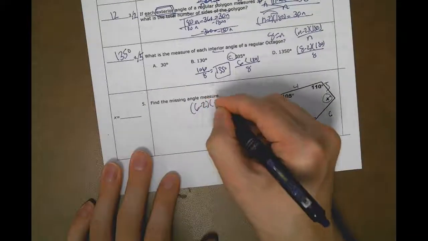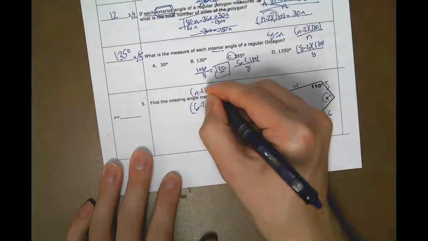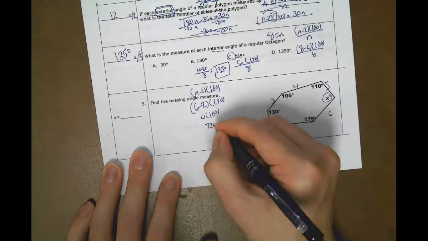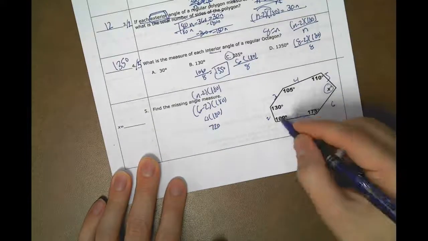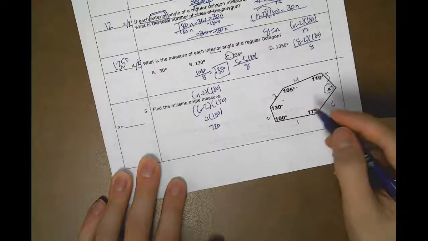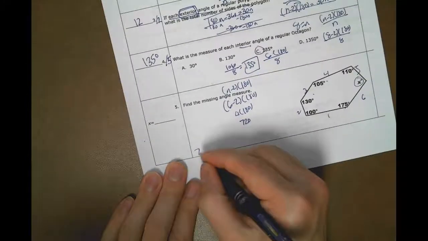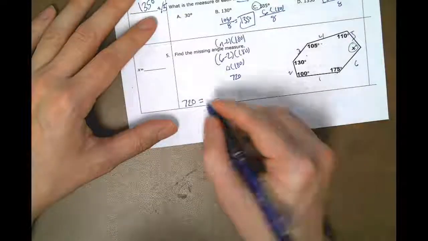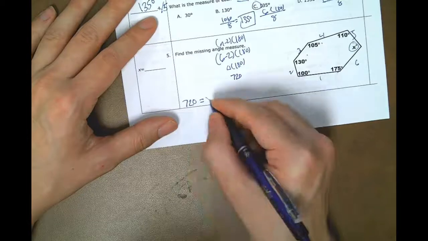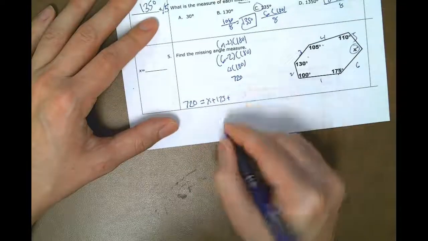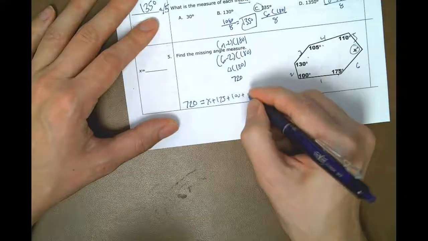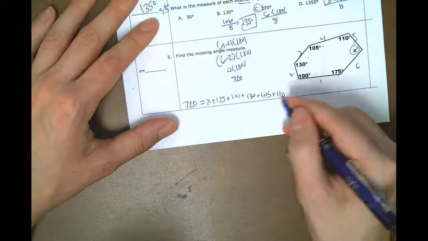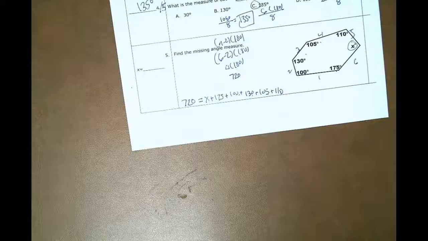6 minus 2 times 180, because the formula is n minus 2 times 180. 4 times 180 is 720. So we know this plus this plus this plus this plus this plus this, all 6 of these added together, is equal to 720. So what we're going to end up doing, I'm just writing the equation down. X plus 175 plus 100 plus 130 plus 105 plus 110. 1, 2, 3, 4, 5, 6. That's everything. So let's add all these together.